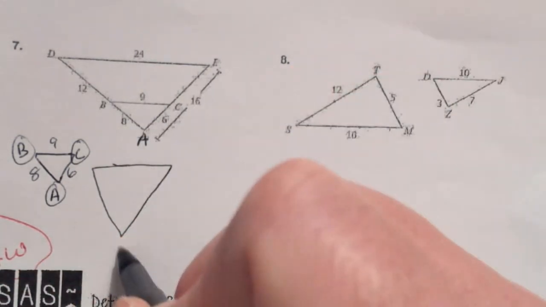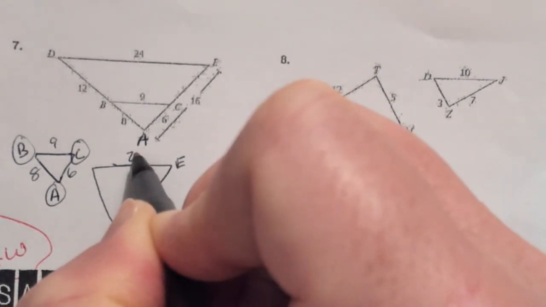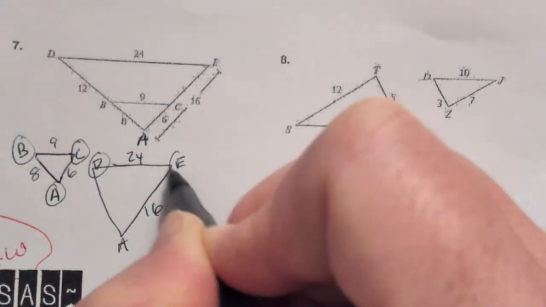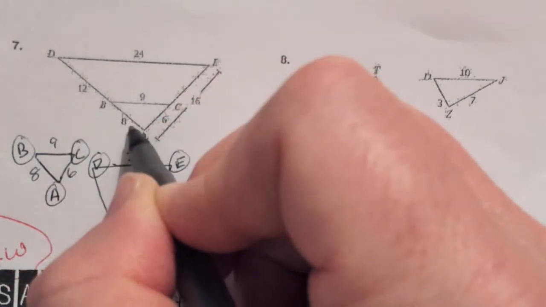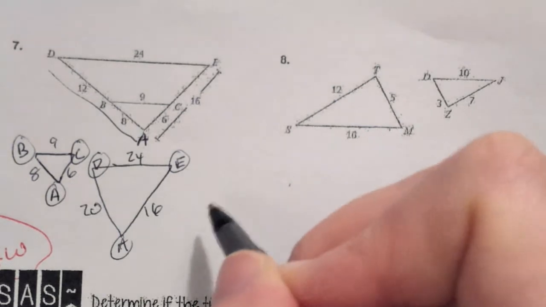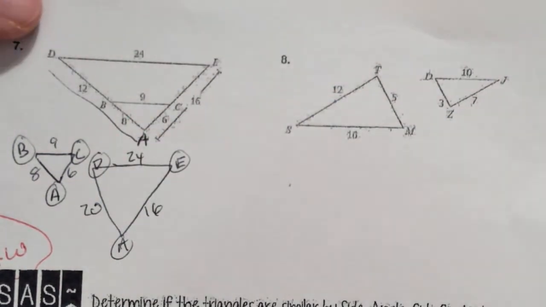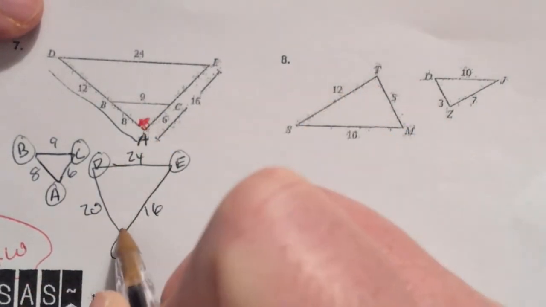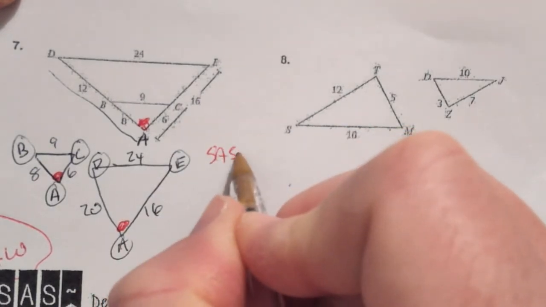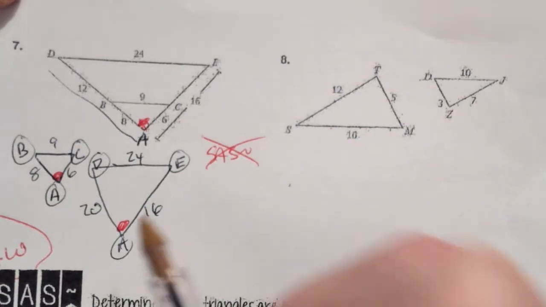So A to E, all that was 16. This was 24. And D to A, all this, 12 and 8, all that would make 20. Now, I totally agree with you that angle A on this triangle equals angle A on this triangle. I know you want to use SAS similarity, but we can't because they gave us all three sides. We have to use all three sides.